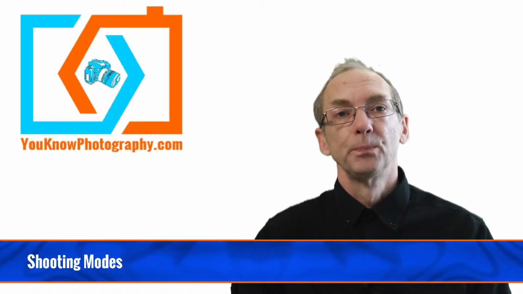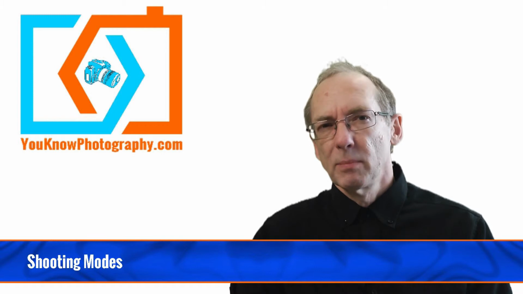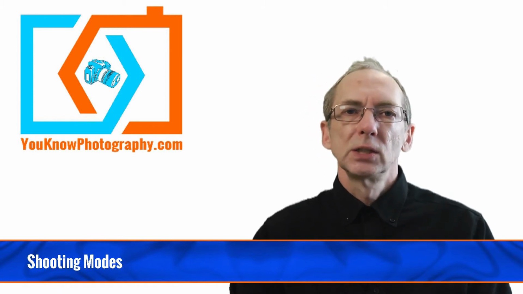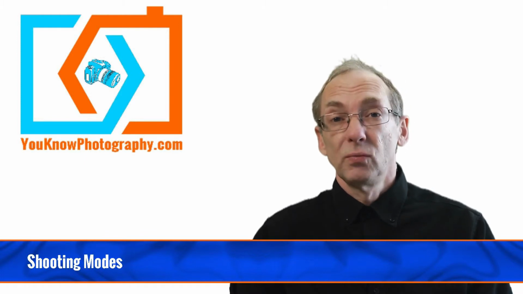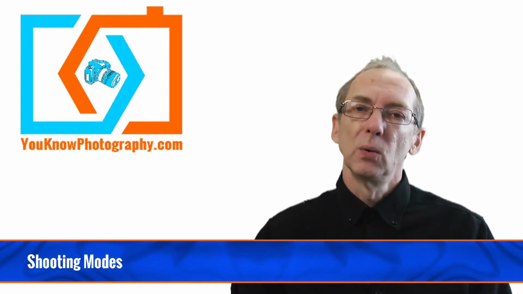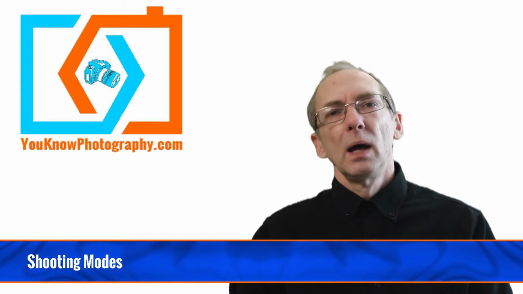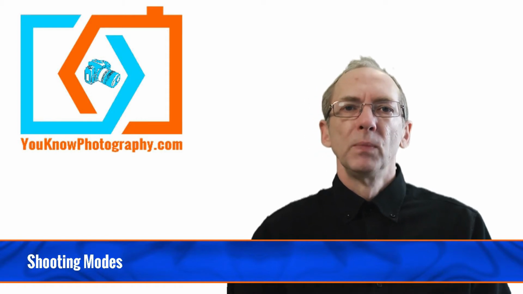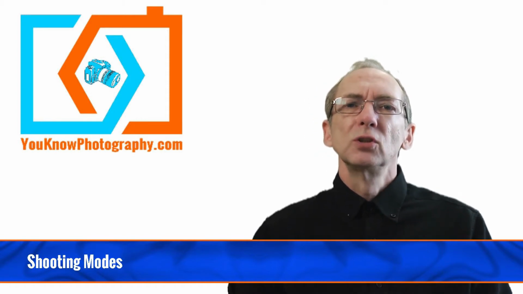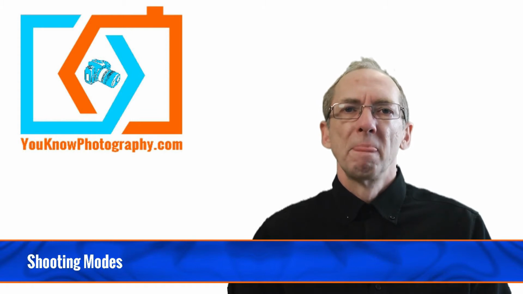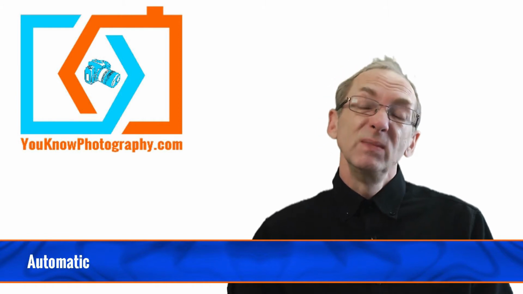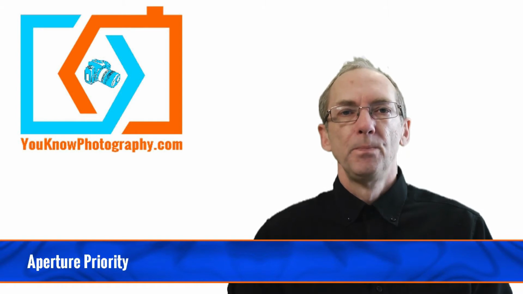Shooting modes. Remember, your camera is a clever piece of kit. Rather than having to make all those decisions and calculations for every shot yourself, you can let the camera do a lot of the legwork for you. Now, to talk very briefly about camera shooting modes in our general description of the camera. Shooting modes are all about the control of exposure. So automatic basically means the camera is going to make all the decisions for you and come up with an okay but average choice of exposure settings.